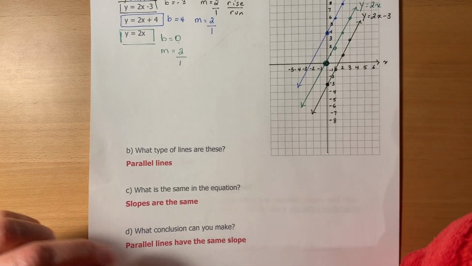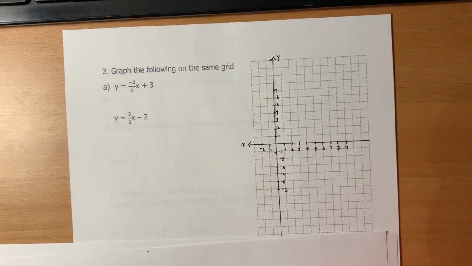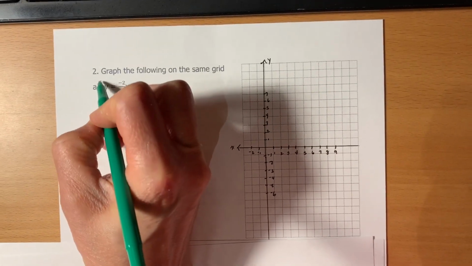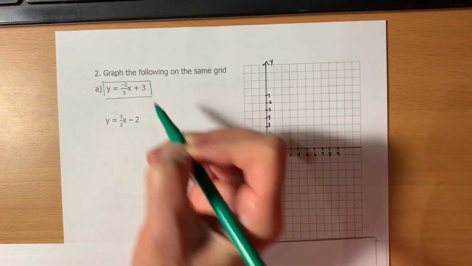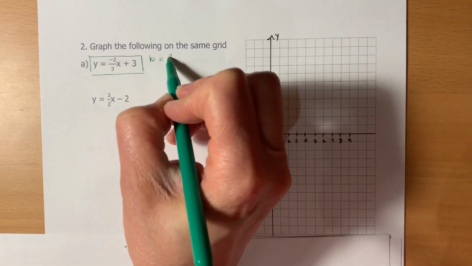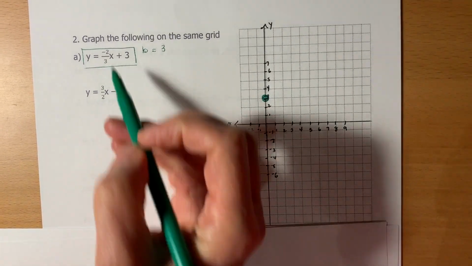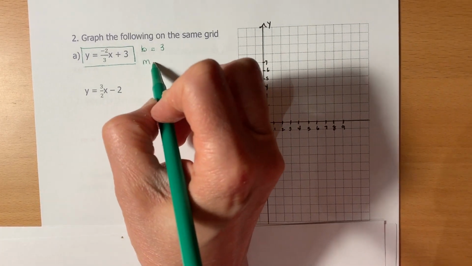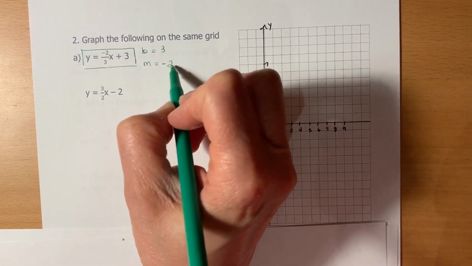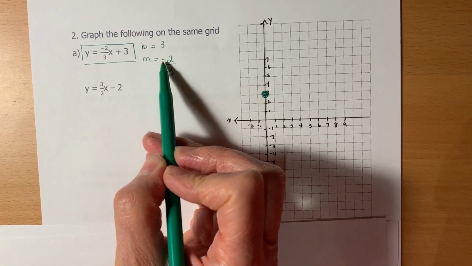Okay, so let's look at another set of lines which are perpendicular. We're going to do the exact same thing. We're going to graph these. Once again, I'm going to graph it the same way with my m value and my b value. So once again, I go to my b value first, which is +3. I plot that first. I identify my m, which is my slope, -2/3. Always put the negative in the numerator.